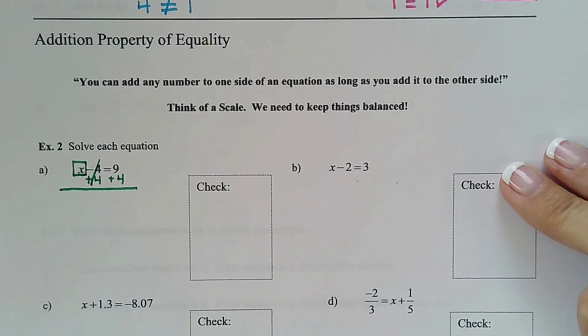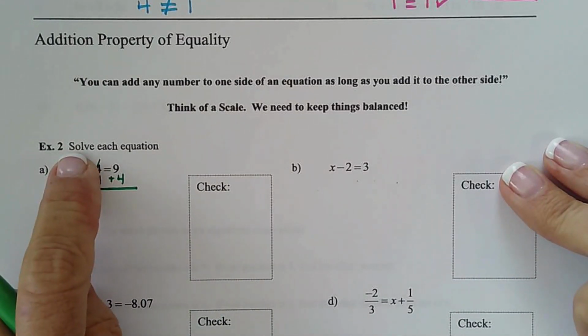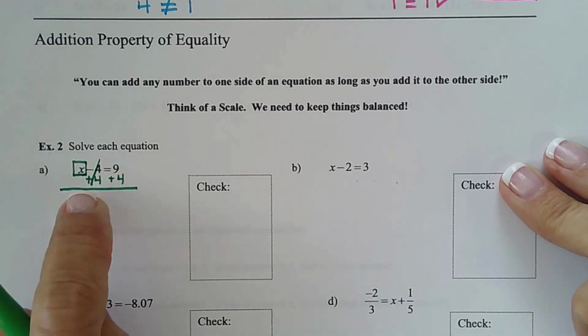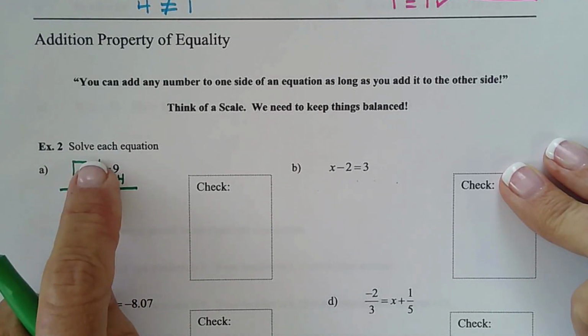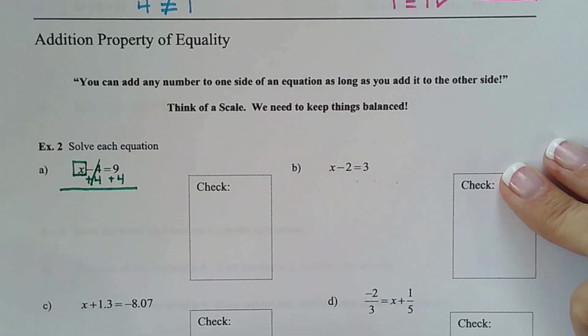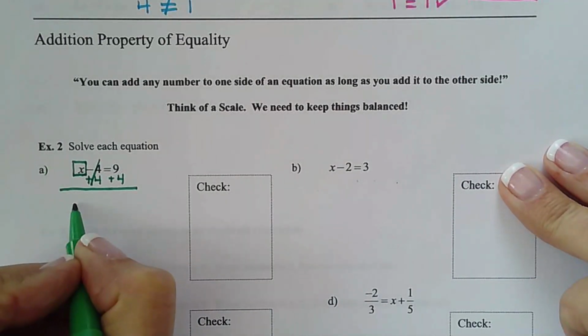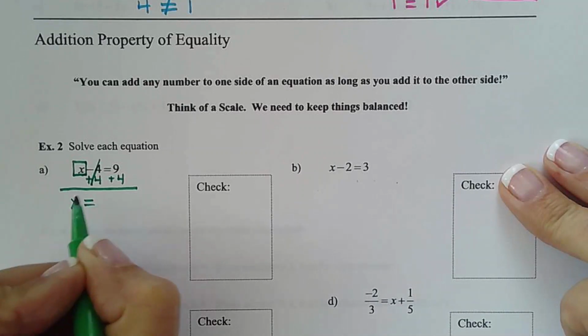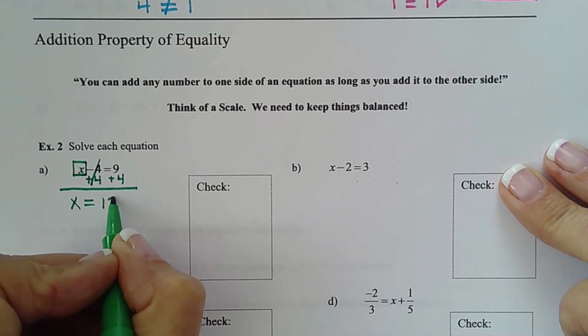4 minus 4 is 0. That number is now gone, and my x is alone. That's what solve means. Get your variable alone. And you do that by doing the opposite, or undoing the operations that are on the same side with x. And so now on the left we just have x, and on the right we have 9 plus 4, 13.